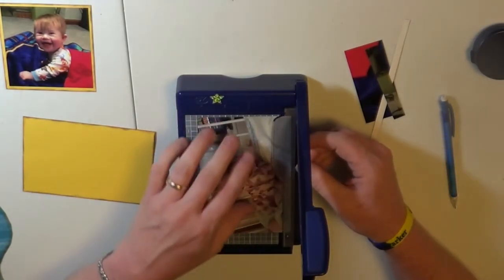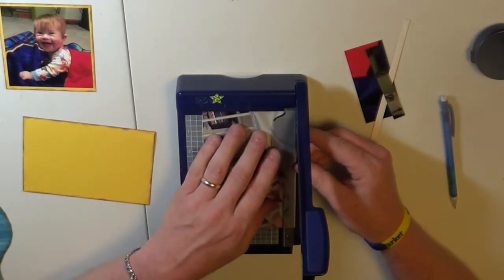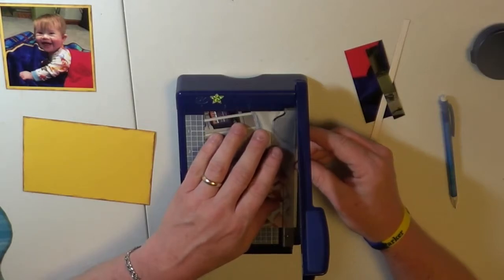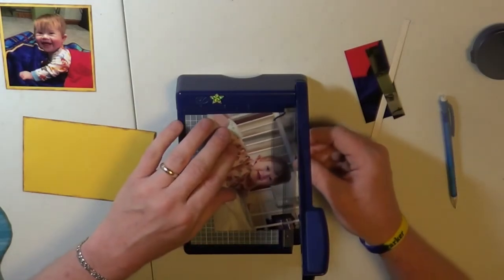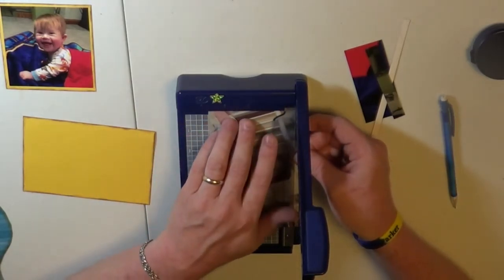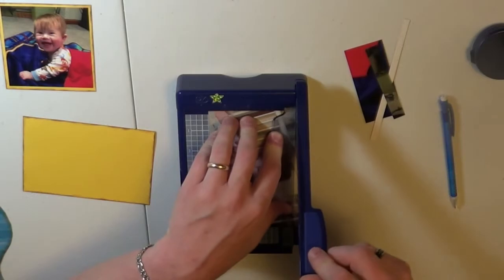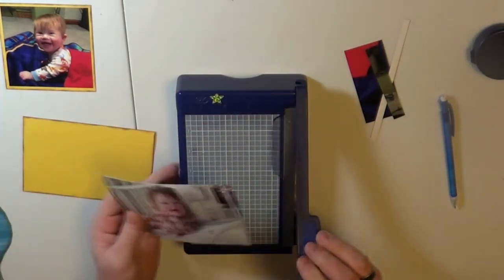Okay, I'm going to take a little bit off of this one, about 1/8 of an inch, because this is a good picture and we don't want to take too much off. And then we're going to take that to 1/4 inch shorter. There we go.